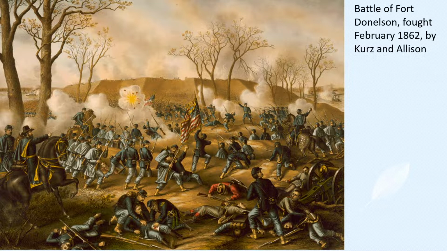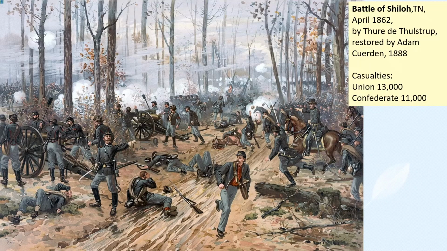Grant's forces first captured the river Fort Henry, and then the river Fort Donelson in February 1862, and that was the beginning of the campaign to control the Mississippi River. But in April 1862, large Confederate forces surprised and attacked Major General Grant and the Union forces at Shiloh. Scholars say that he should have been more cautious, and on the first day the Union flanks were forced back.